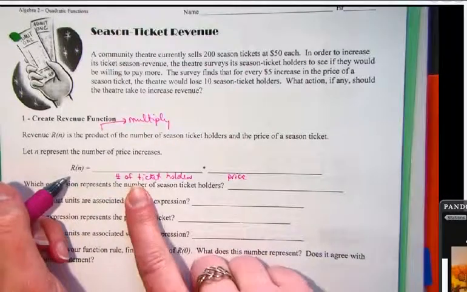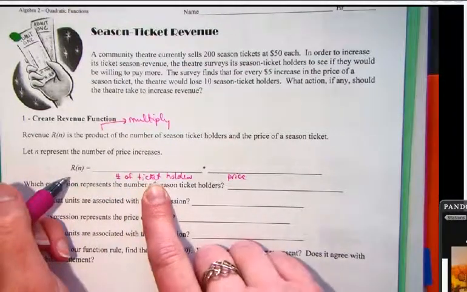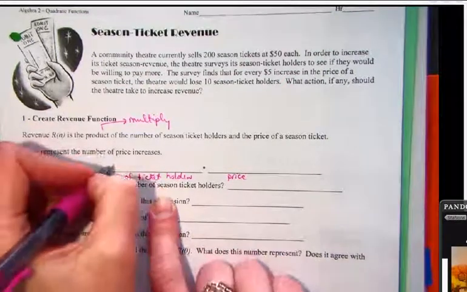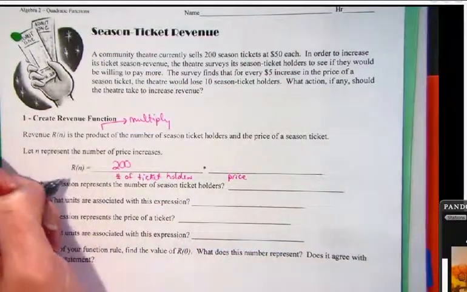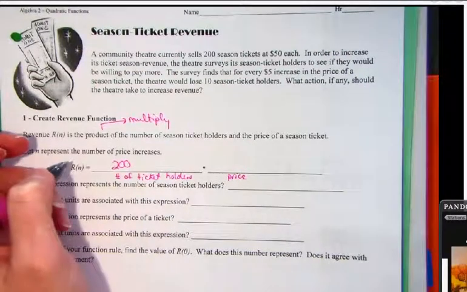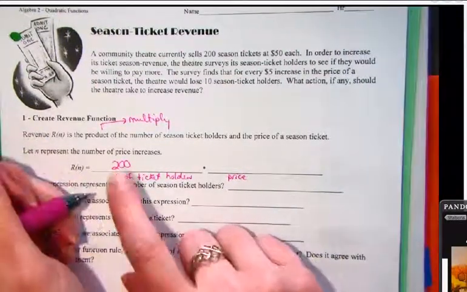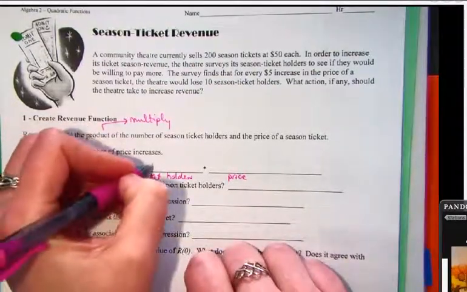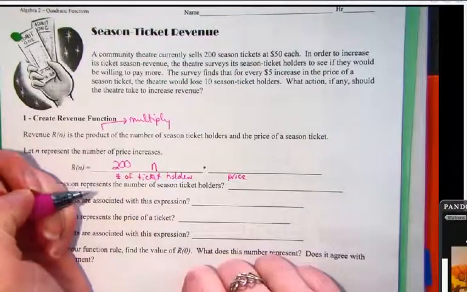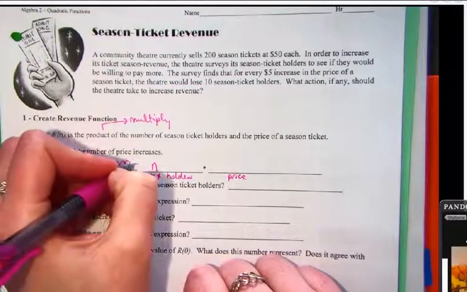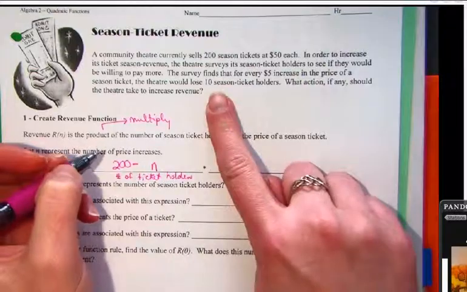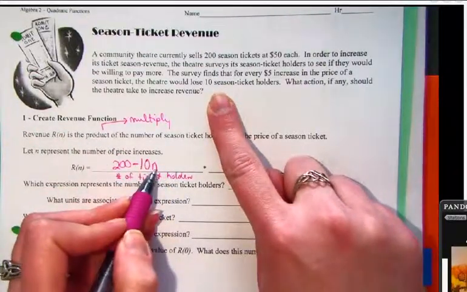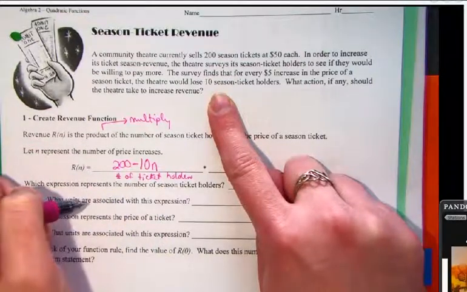So let's think first of all about their number of ticket holders. What do they have currently right now to begin with? 200 ticket holders. What a fantastic answer. So you guys are going to be in on all the inside jokes on these videos too. 200, and for every price increase N that they do, are they going to gain people or lose people? They're going to lose people. So we're going to subtract 10 people for every price increase N. So we have 200 minus 10N.